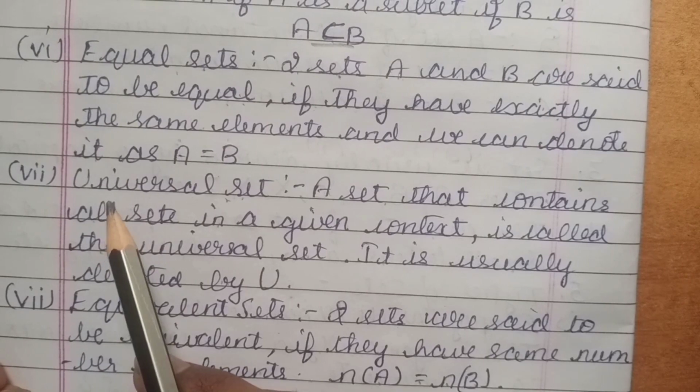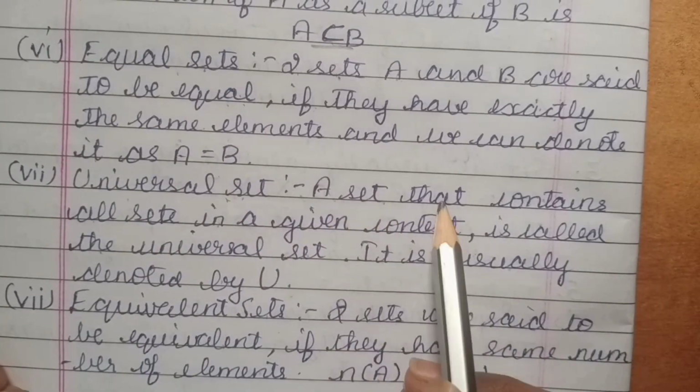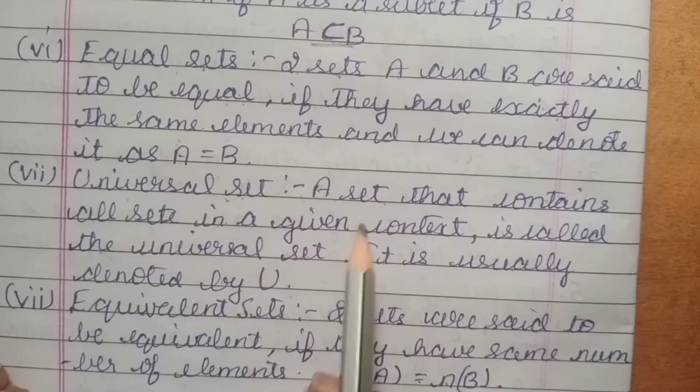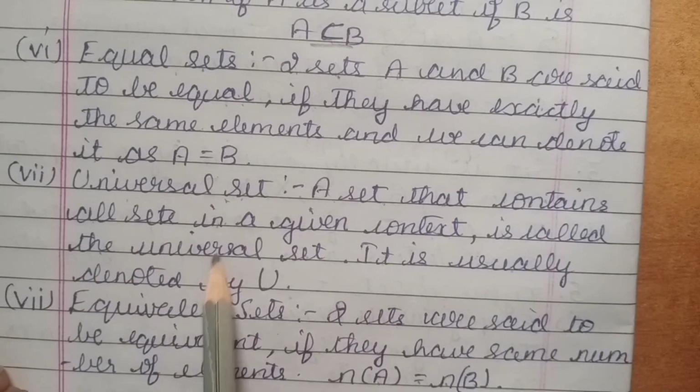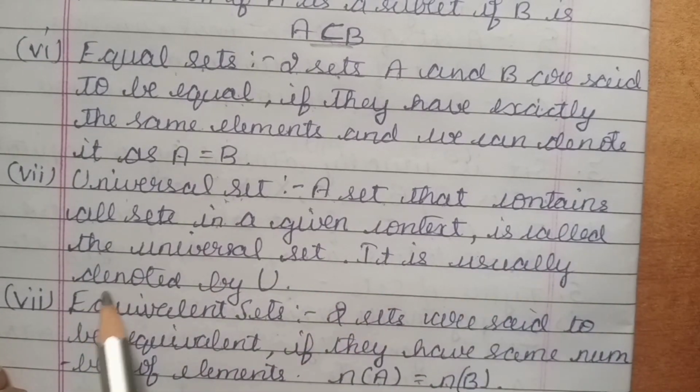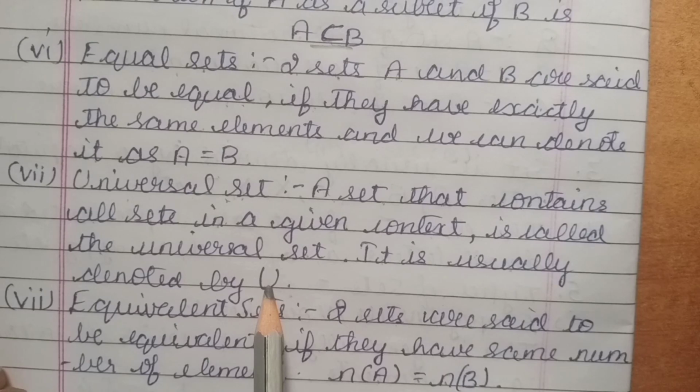And the next type of set is universal set. A set that contains all sets in a given context is called the universal set. It is usually denoted by capital U.